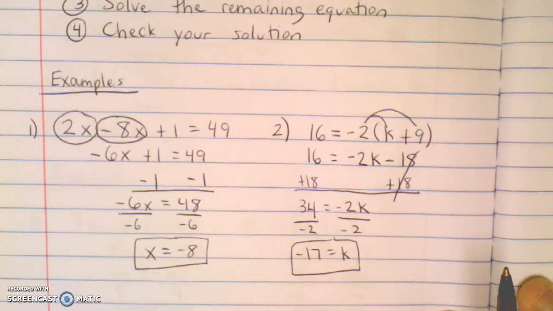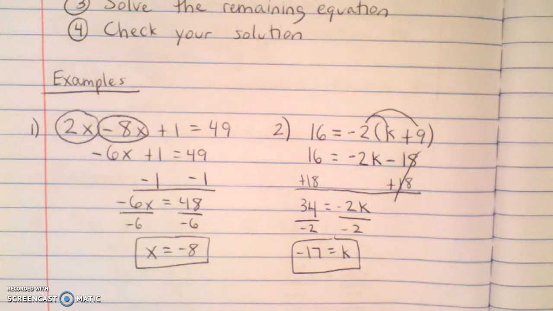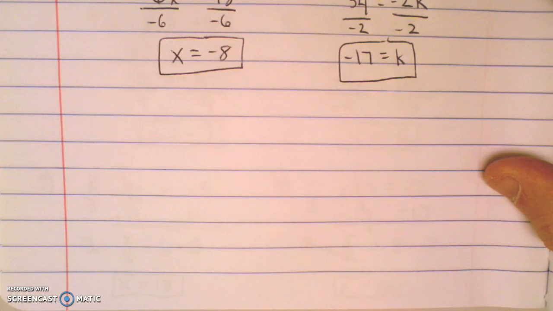The last example I'll show you is where we have to combine like terms and distribute. So let's look at an example where we have to combine and distribute.